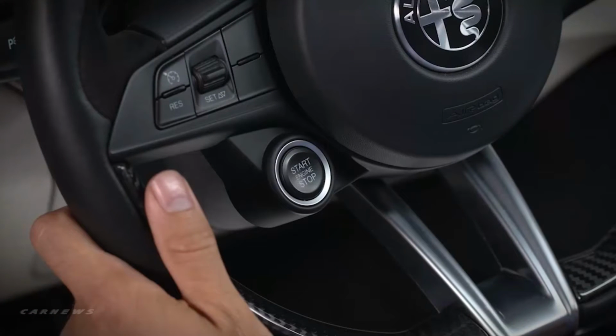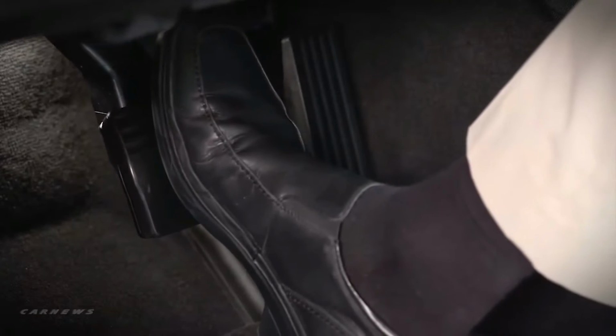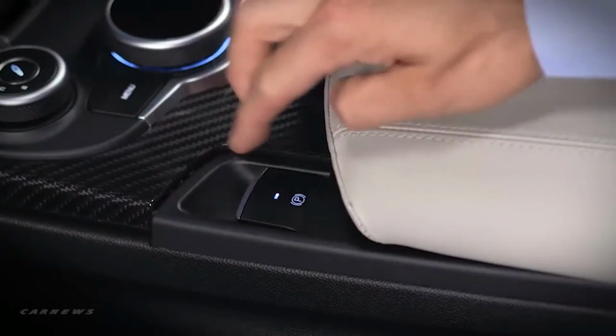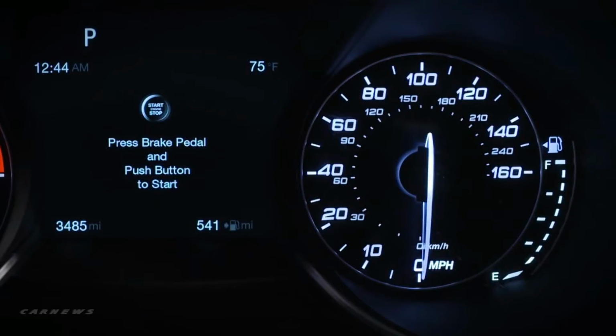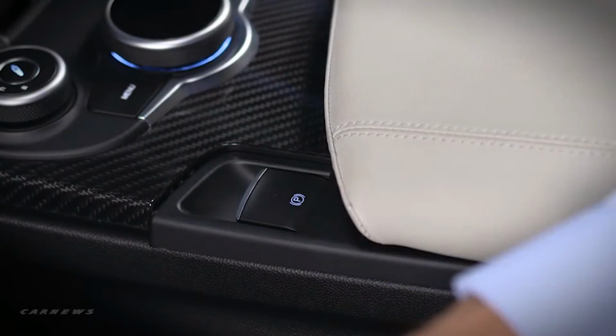To release the park brake manually, the ignition switch must be in on-run mode. Put your foot on the brake pedal and push the park brake switch down momentarily. Once the park brake is fully disengaged, the brake lamp and LED indicator will go out.